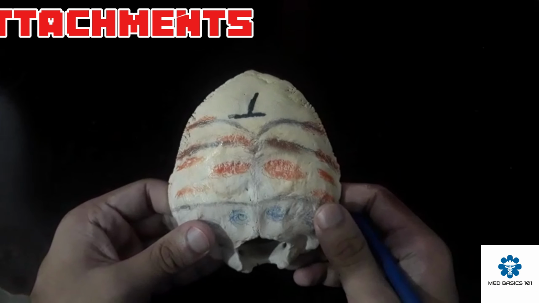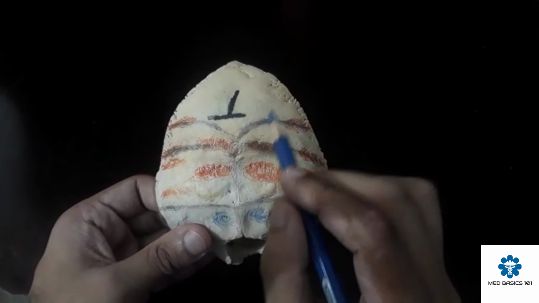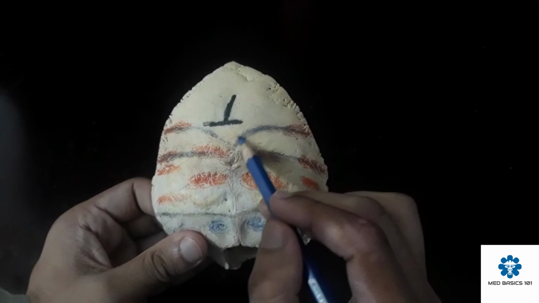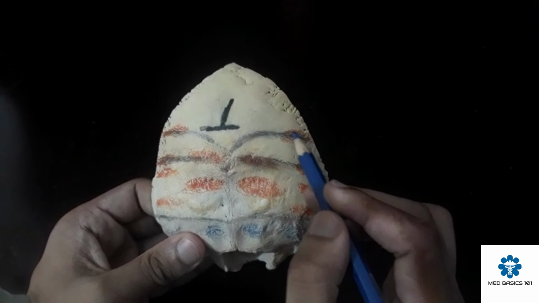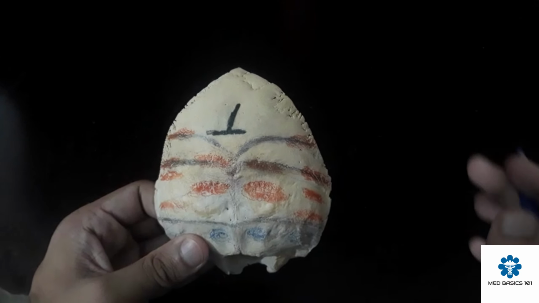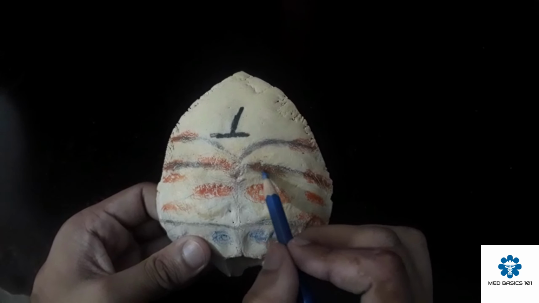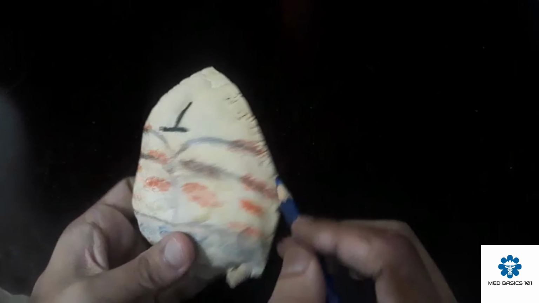Now I will show you the muscle attachments. The highest nuchal line medially gives attachment to galea aponeurotica or epicranial aponeurosis, and laterally to the occipital belly of occipitofrontalis. The superior nuchal line medially gives attachment to trapezius and laterally to sternocleidomastoid.